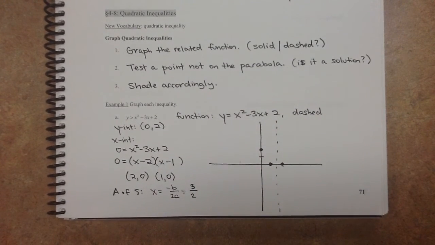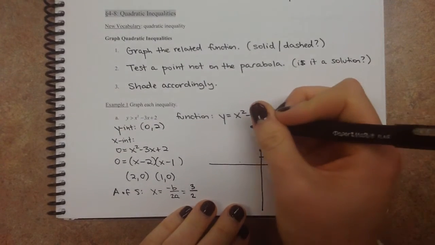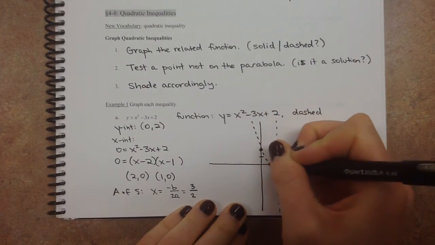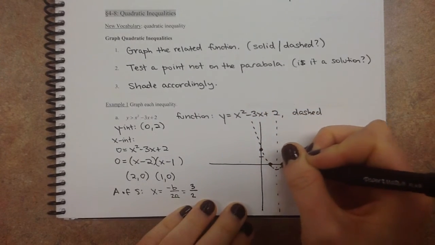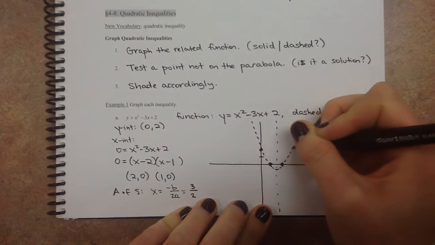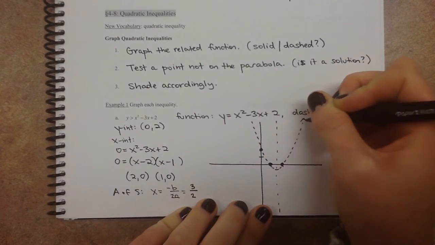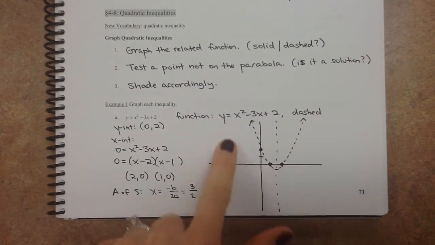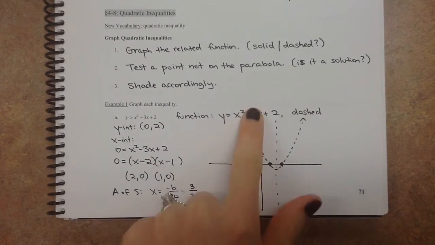We could if we wanted to, but we're not trying to get a super, super accurate graph. This will be enough of our picture, and remember we're making it a dotted line. When we get to this axis of symmetry, we turn back around and go up again, because the axis of symmetry has the lowest point on it, the vertex. So that's the actual solution, the related function.